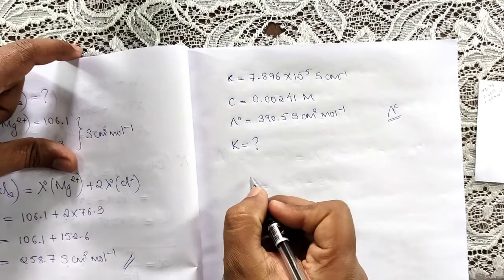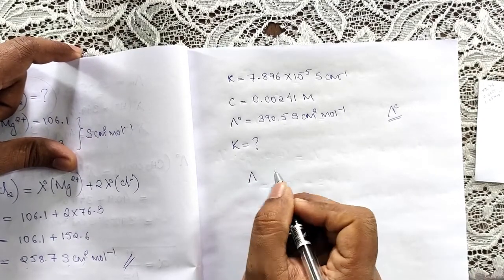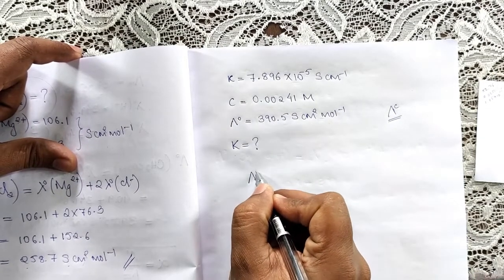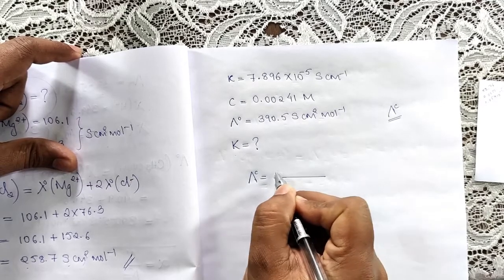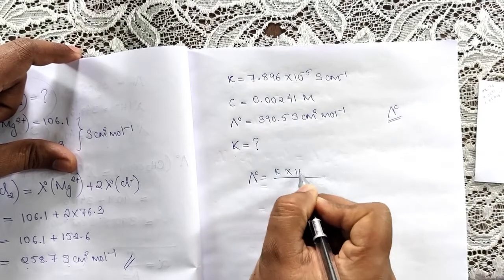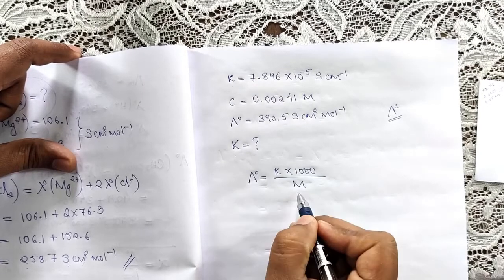So first, we shall find this one. Molar conductivity is kappa into 1000 divided by M, where M is your molarity.